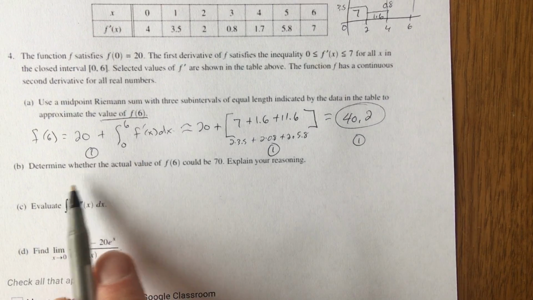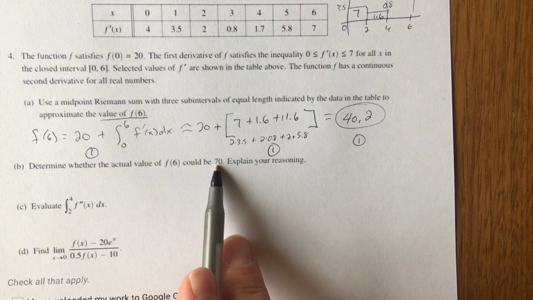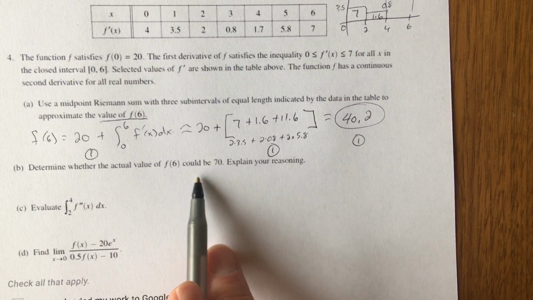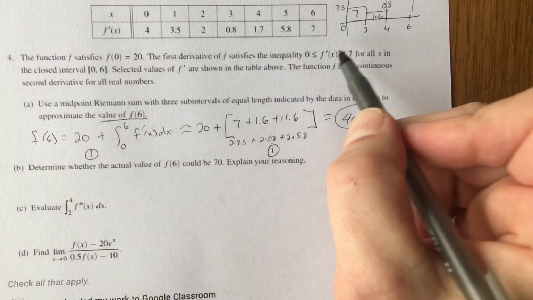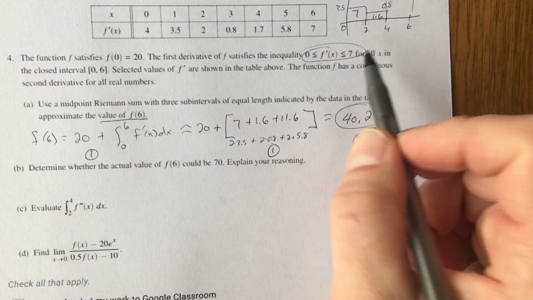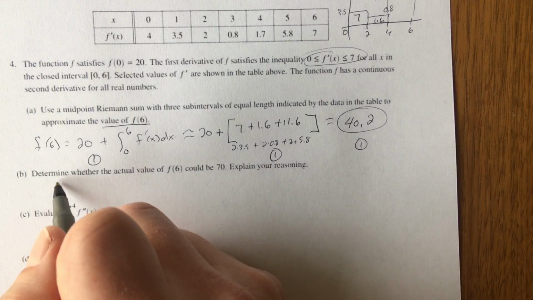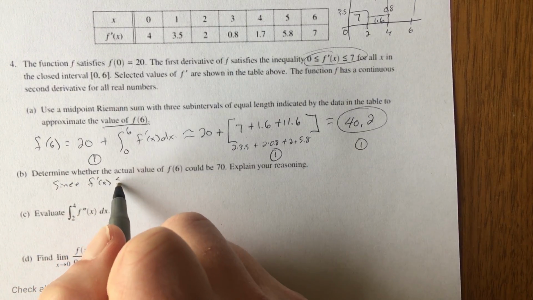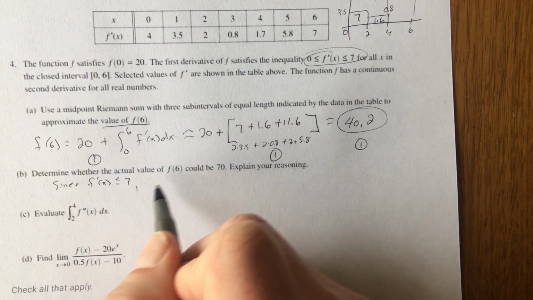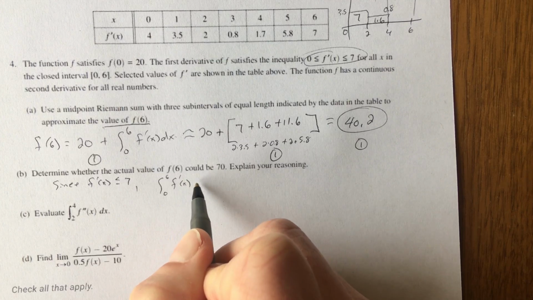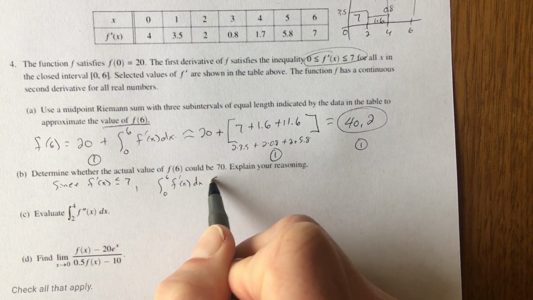Okay, determine whether the actual value of f of 6 could be 70. Now, a question like this can kind of be confusing. Like, how the heck would I know whether it could or couldn't? It comes back to right here. Our derivative cannot be greater than 7. So since f prime of x has to be less than or equal to 7, the integral from 0 to 6 of f prime dx has to be less than or equal.